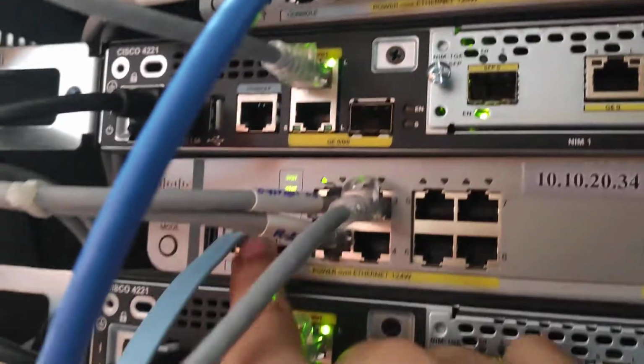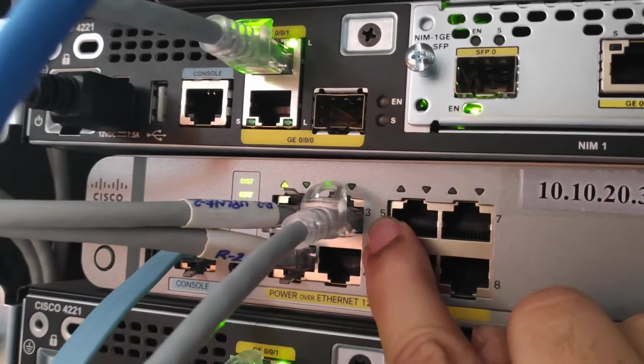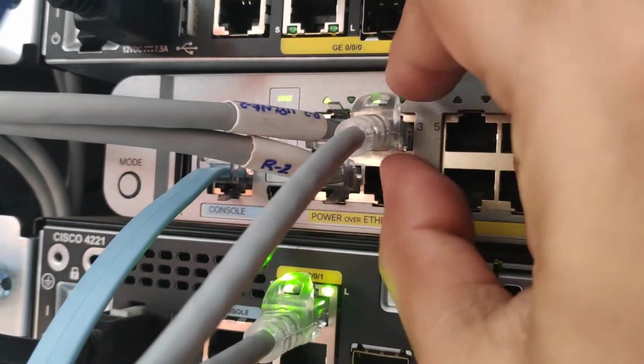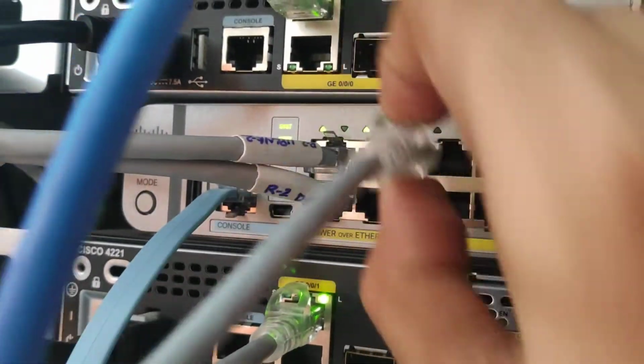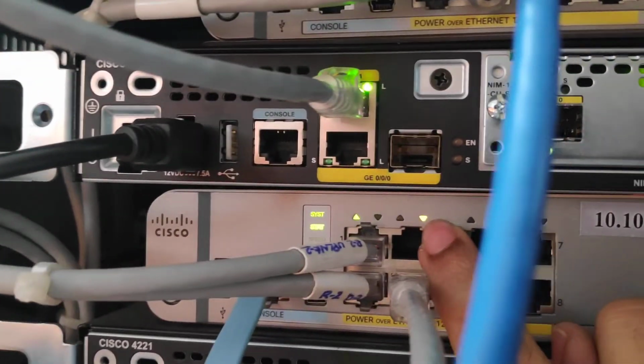my console cable is connected over here. Now what I will do is I remove this. This is connected to port 3, that is, this router is connected to this switch. Now what I will do is I remove this from port 3 and insert it into port 4. Now you can see the light will glow over here.